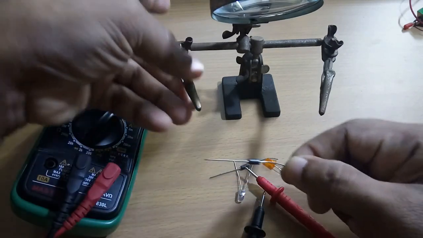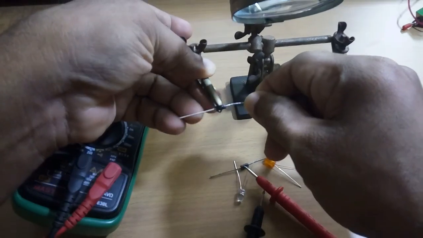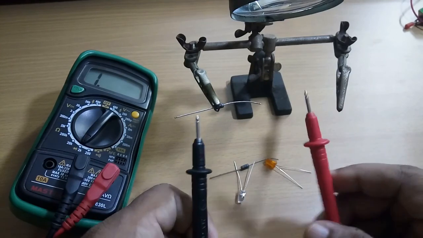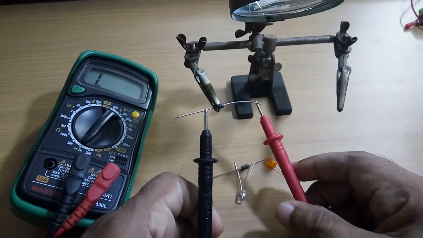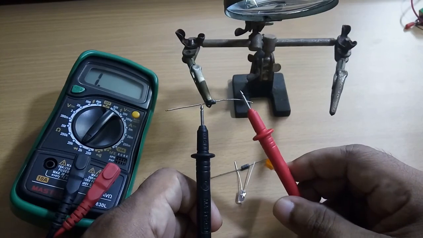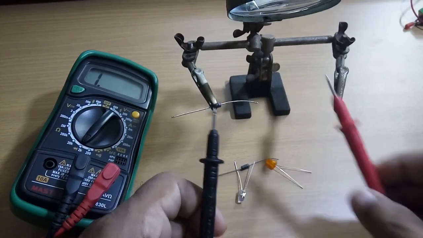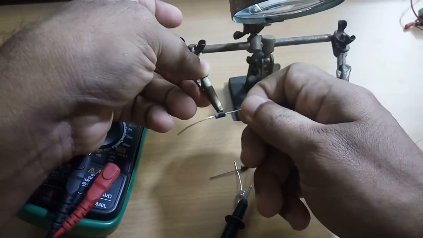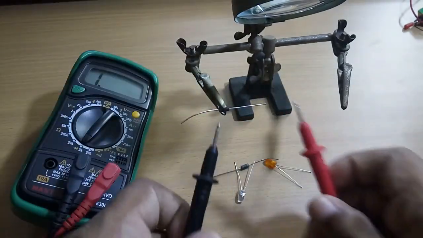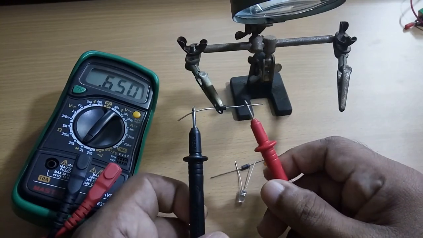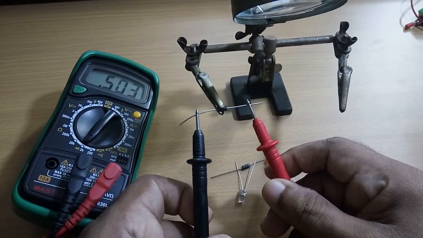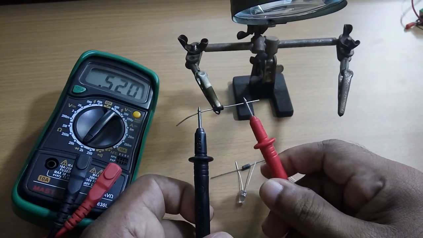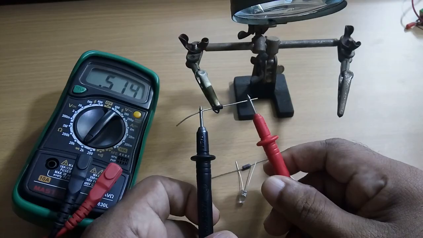We'll place a diode here, and right now it is placed in the reverse bias condition. So just change it over to the forward bias condition. This is in the forward bias condition, and now this diode is conducting.